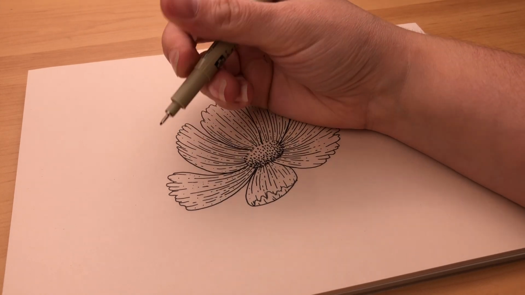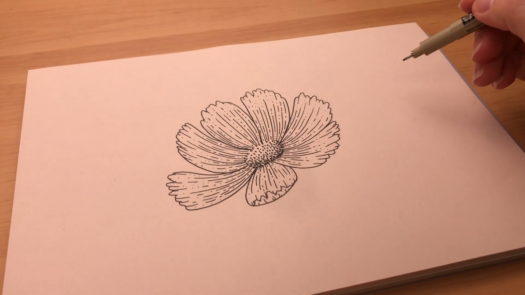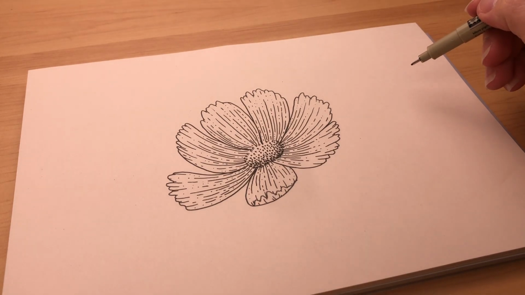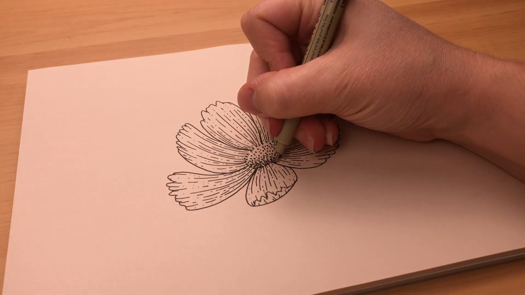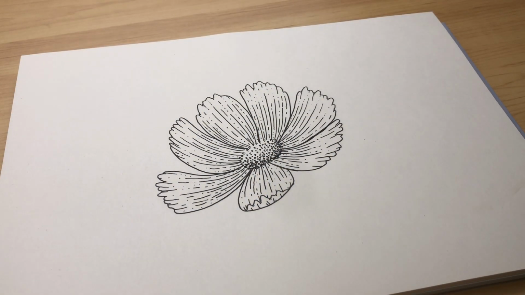And the best thing about drawing is nobody's going to judge your work as hard as you're going to judge your work, so don't worry too much about it. I'll finish adding in these darker lines here. So here's the final Cosmo.